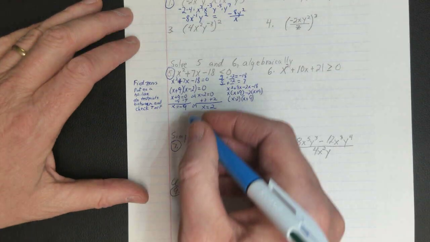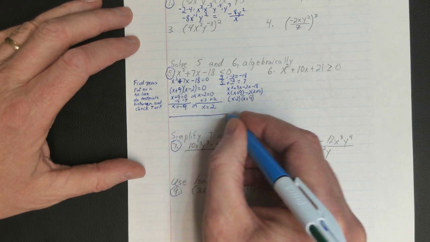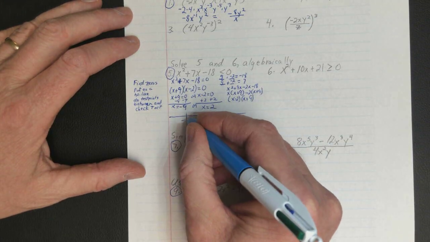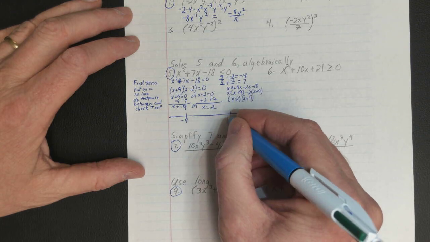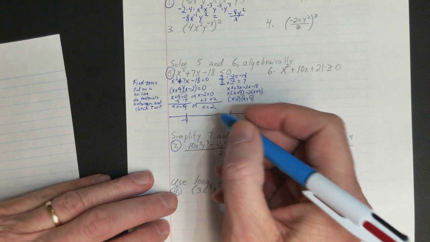Now, this is getting crowded here, but I'm going to make a number line. I want negative 9 on the number line. I want 2 on the number line. And I'm going to use test points. I'll keep some paper handy here just in case I run out of room.